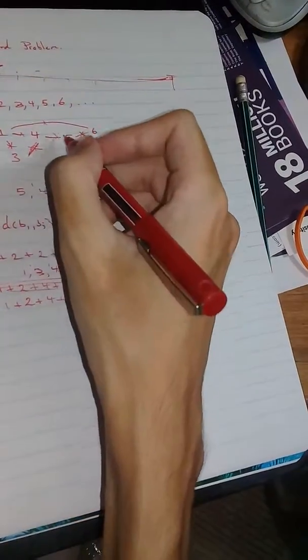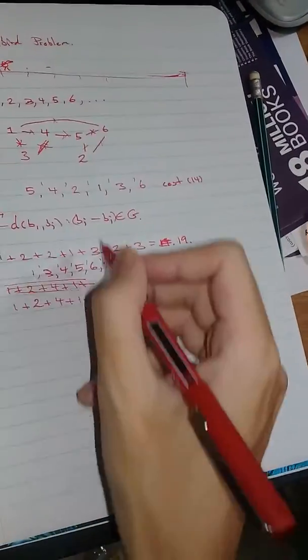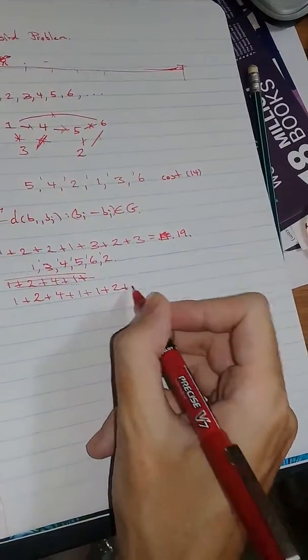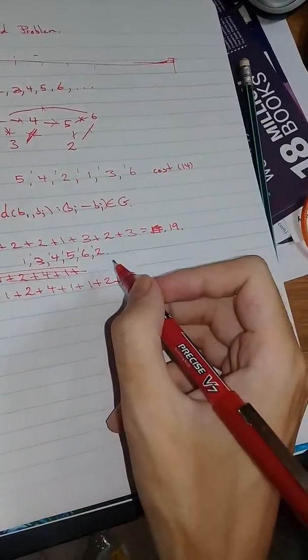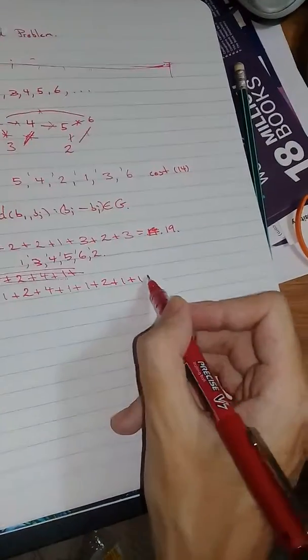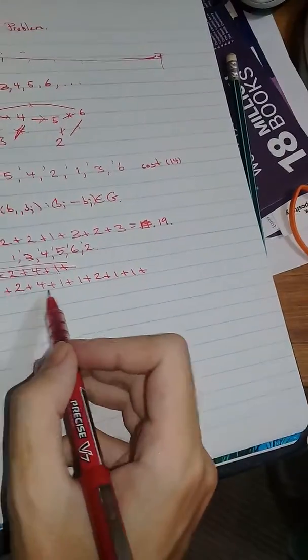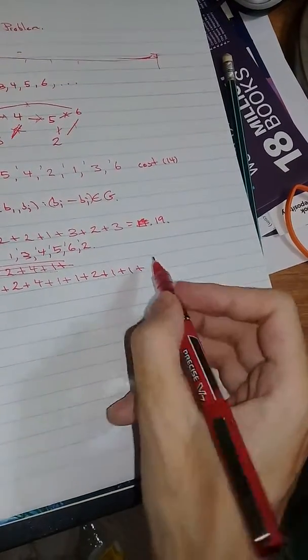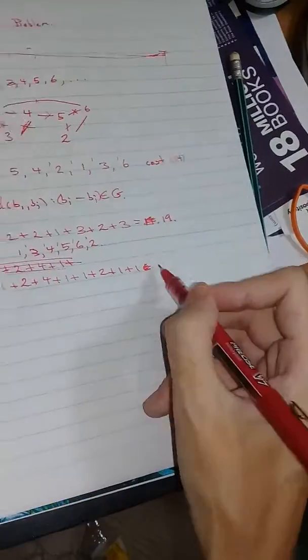Distance between 4 and 5 is 1. Distance between 2 and 5 is 2. Distance between 2 and 6 is 1. Distance between 5 and 6 is 1. And I think that's 1, 2, 3, 4, 5, 6, 7, 8. That's all of them, I think. 3, 6, 7. Yep, that's right.